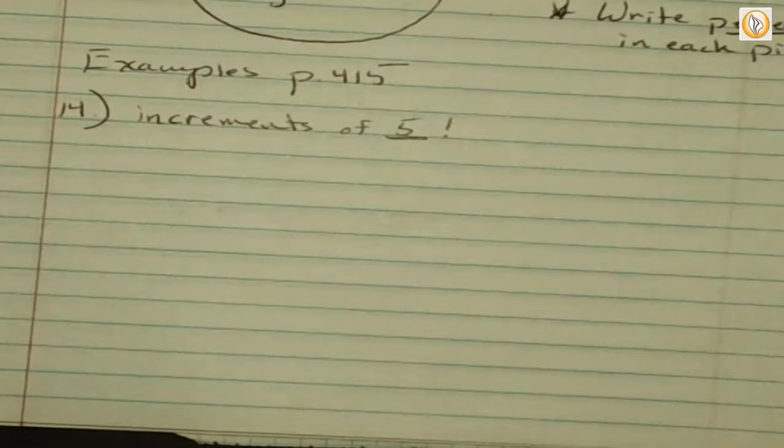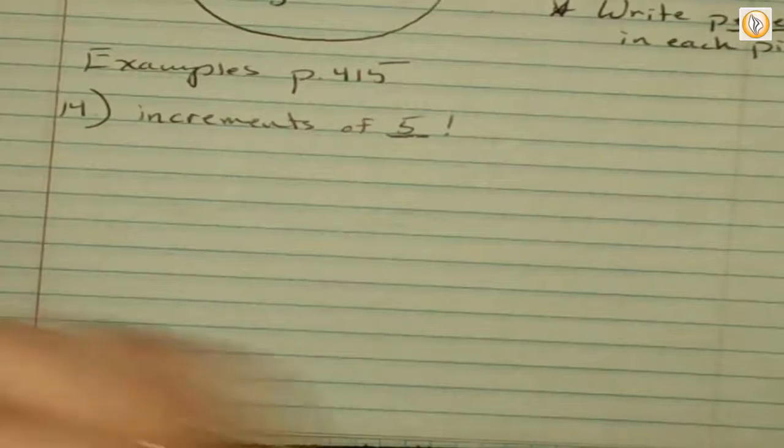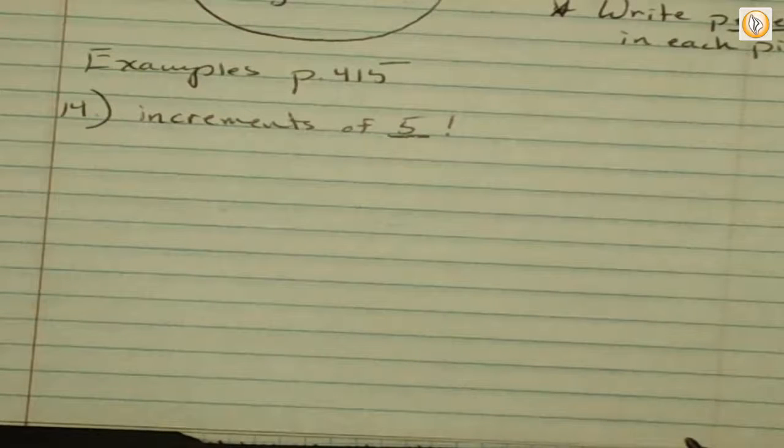When they say increments of 5, they're talking about the numbers. It says enrollment by classification. That's how many people. You have your class, freshmen, sophomores, juniors, seniors, and then enrollment, 45, 37, etc. The increments of 5 are going to be used for that enrollment.